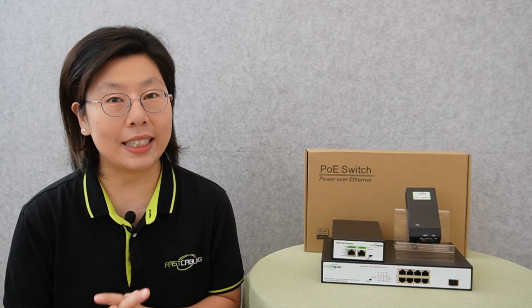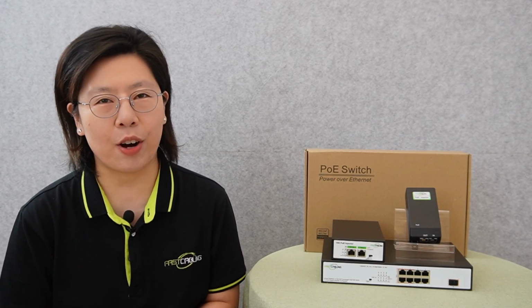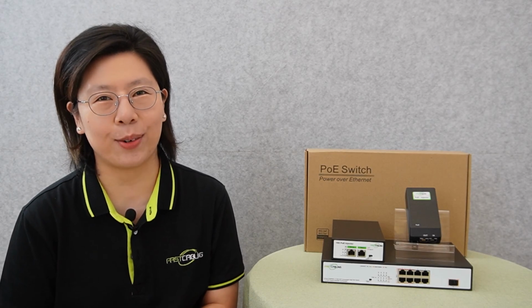For end devices, consider investing in those that support 10G Ethernet, including high-resolution IP cameras, wireless access points, or other networked equipment. And this comprehensive setup can ensure that your entire network is geared toward maximizing both data transfer speed and power delivery, laying the foundation for a high-performance 10G PoE network.